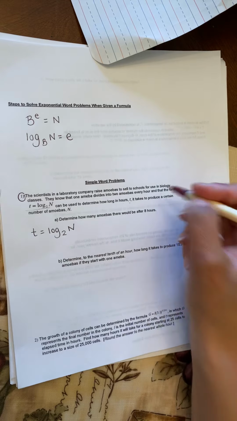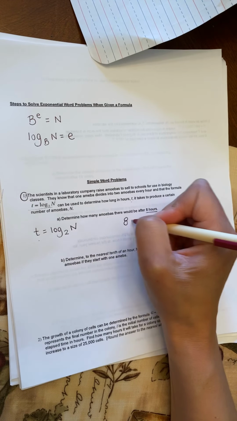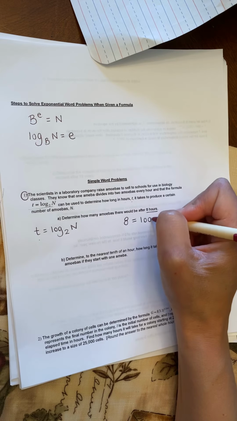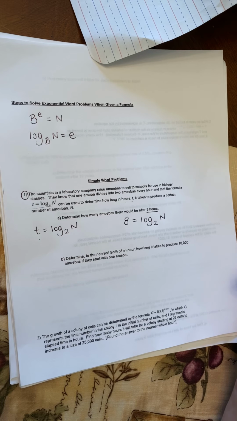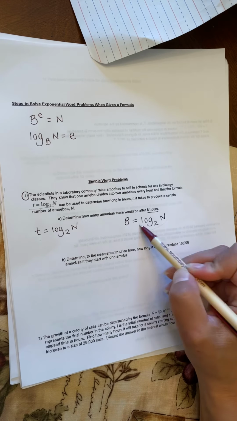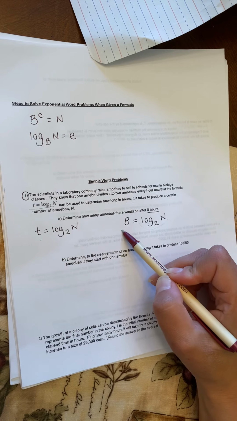Okay, so 8 hours is time. So time is going to go in the t spot. So I have 8 equals, and then I have log base 2 of n. I'm solving for n. N is my number of amoebas. Now, if you remember from last unit, 2 units ago, right, we cannot solve this the way it's written. Right now we have log base 2 of n is equal to some number.